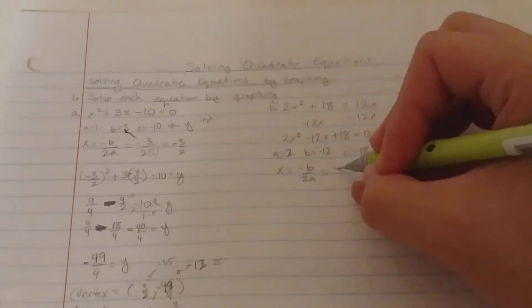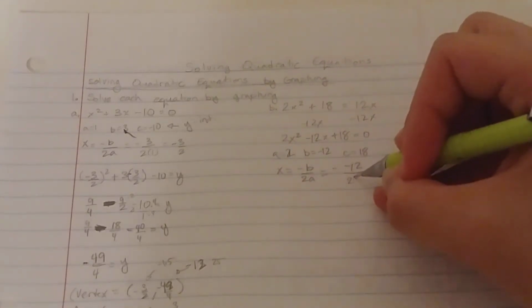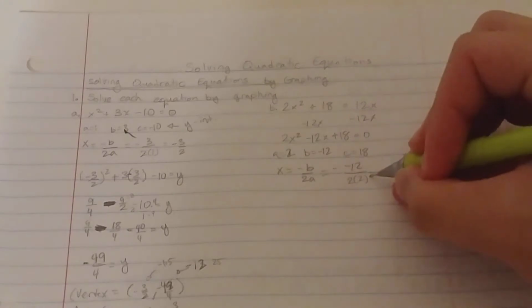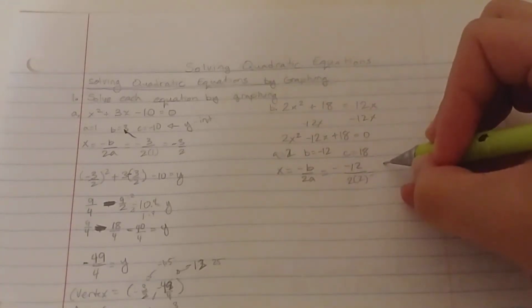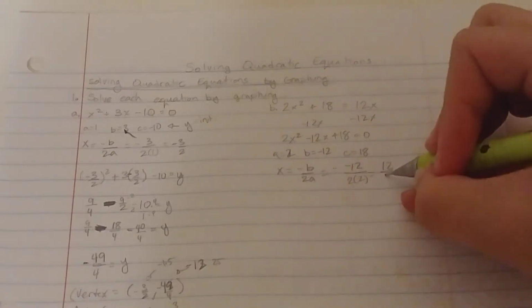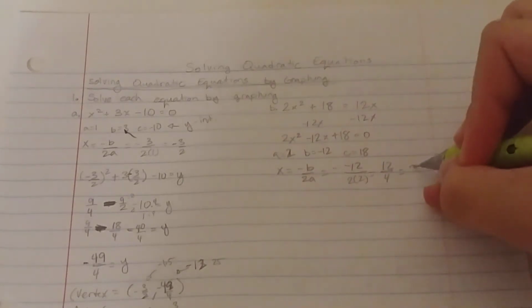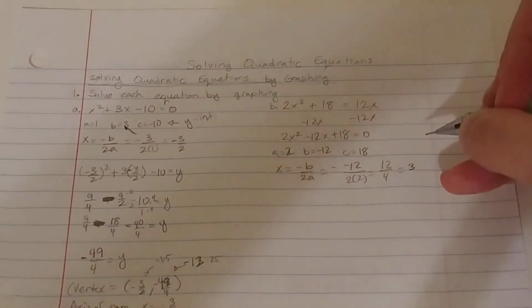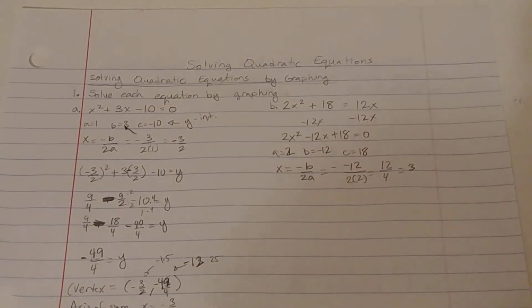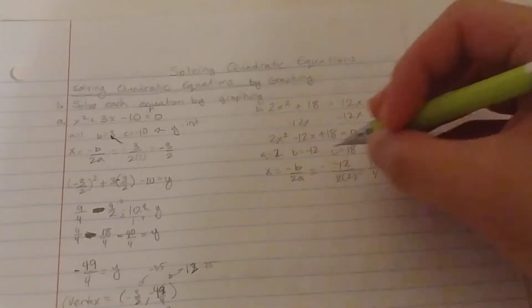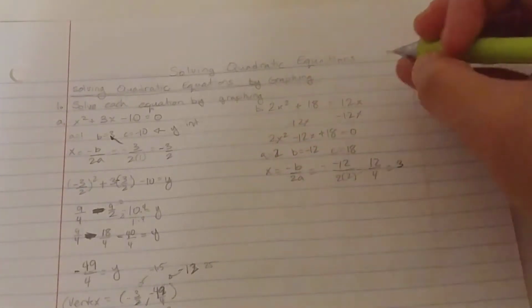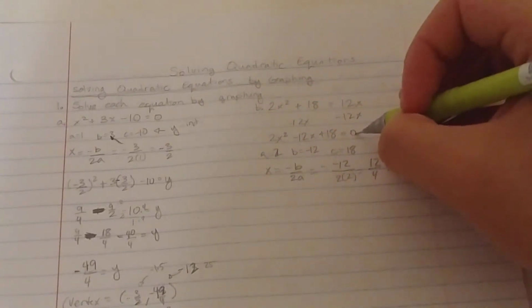So we have -12 divided by 2 times 2. And negative makes it positive, 12 over 4, which is 3. And that one's nice.